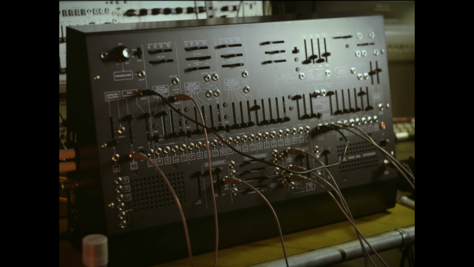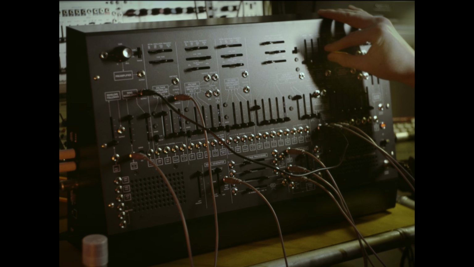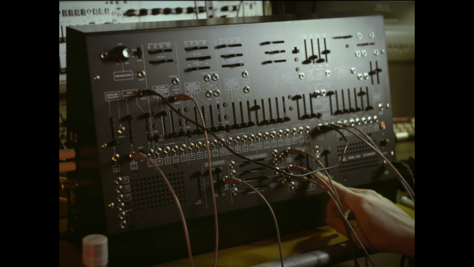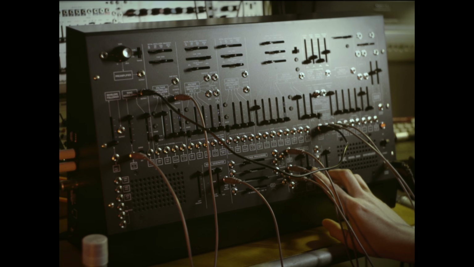And I really like the plucky, almost percussive sounding kind of character. Sometimes because of the sample and hold, the West Coast comes through, sometimes the East Coast, and the ring modulation glues everything together a lot. Let's play with the rate of the sample and hold a little bit.